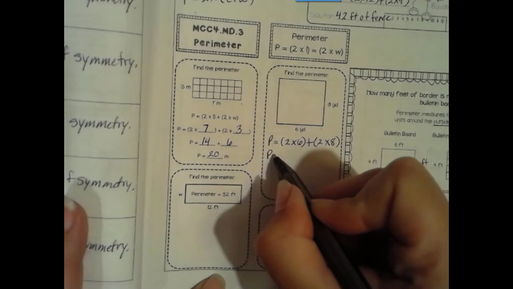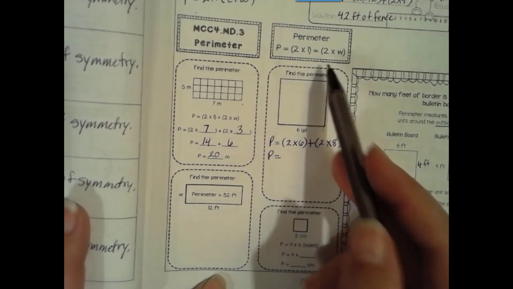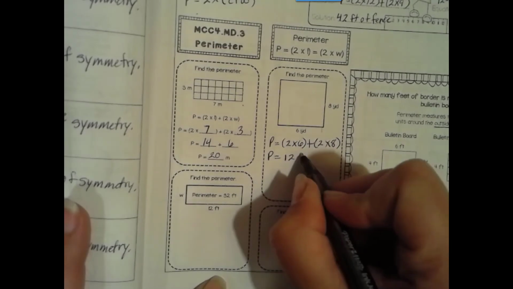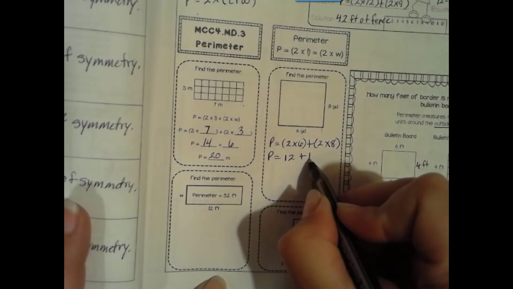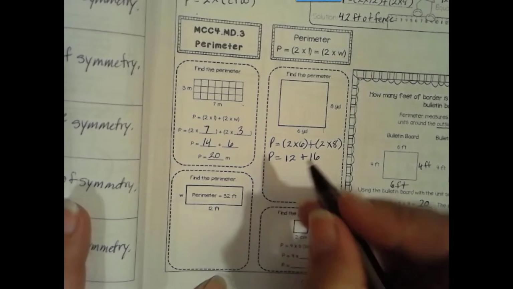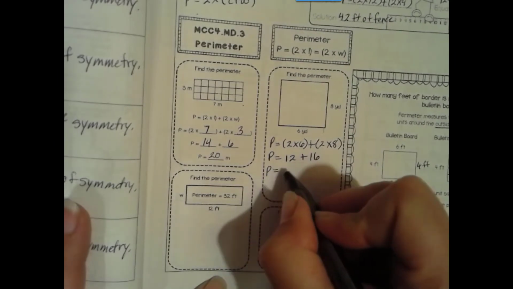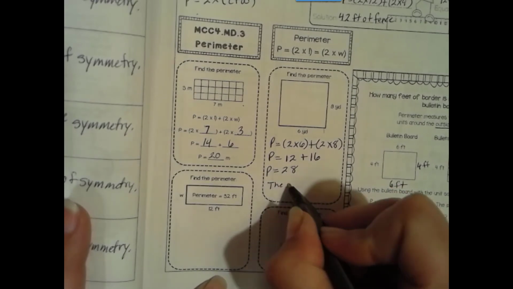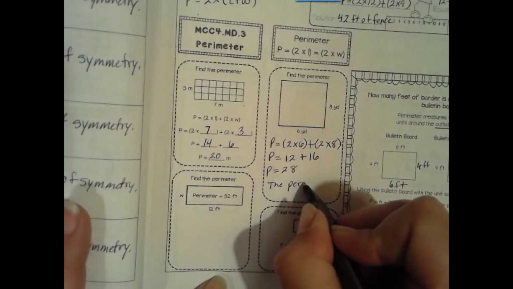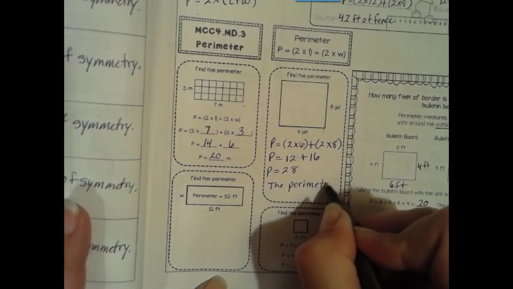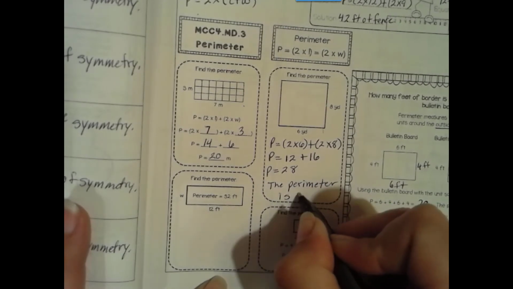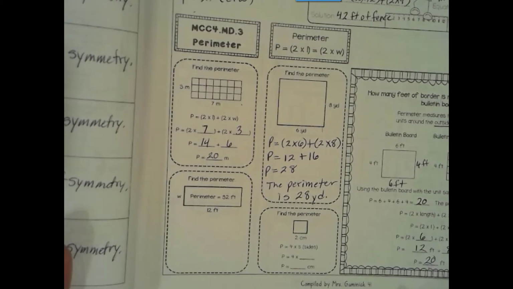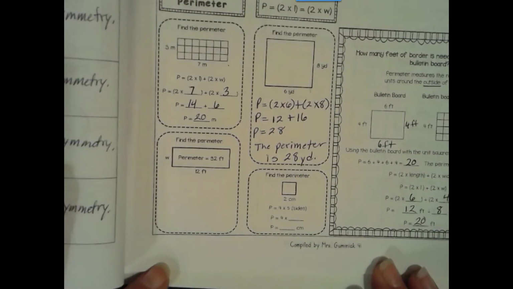The reason I'm using this one is because it's the most common one, and I want you to be familiar with it. 2 times 6 is 12. 2 times 8 is 16. 12 plus 16 is 28. The perimeter is 28, and our unit is yards. Don't forget your unit. It's a very important piece of information.